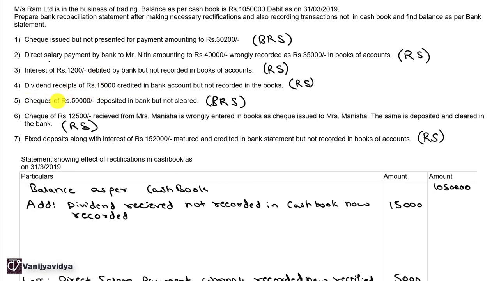Fifth, check of rupees 50,000 deposited in the bank but not cleared. Now this will appear in the bank reconciliation statement. So for time being we will ignore this. 6. Check of rupees 12,500 received from Mrs. Manisha is wrongly entered in books as check issued to Mrs. Manisha.